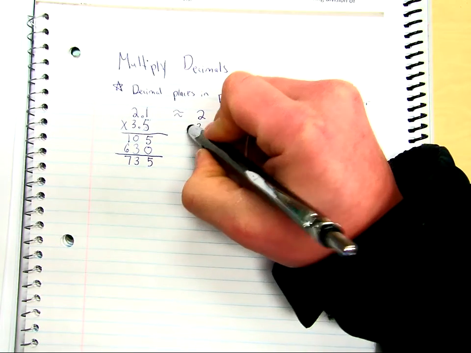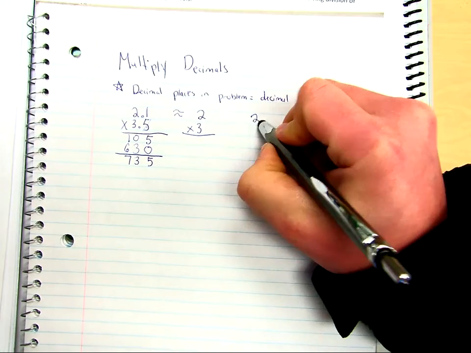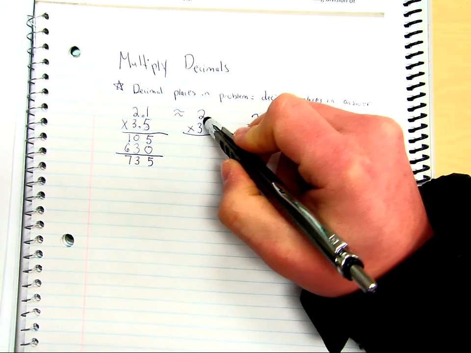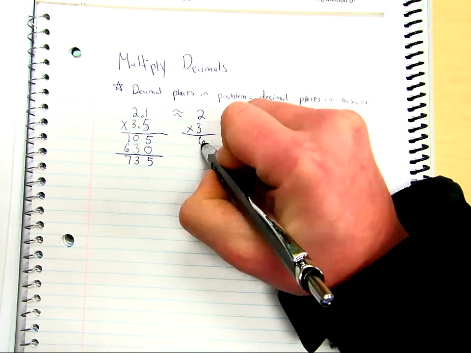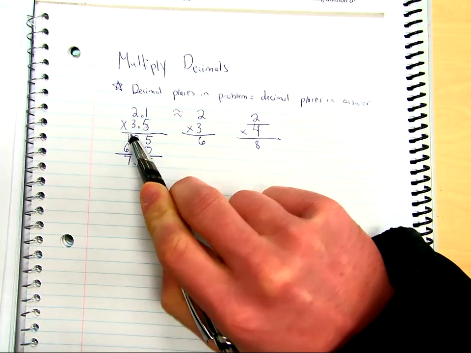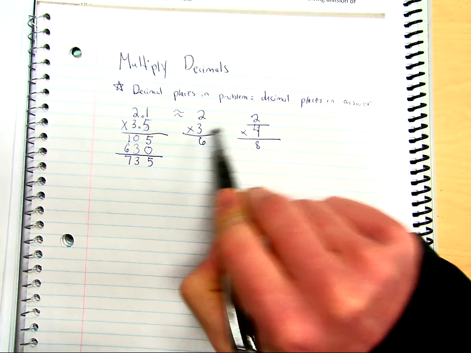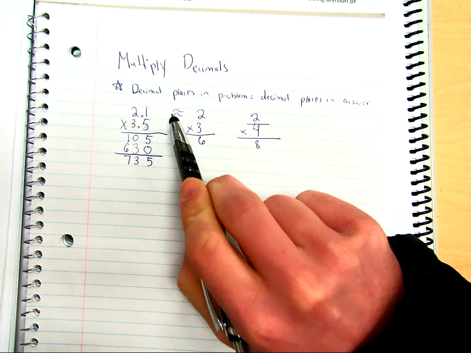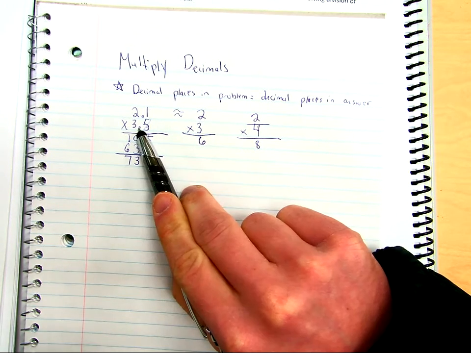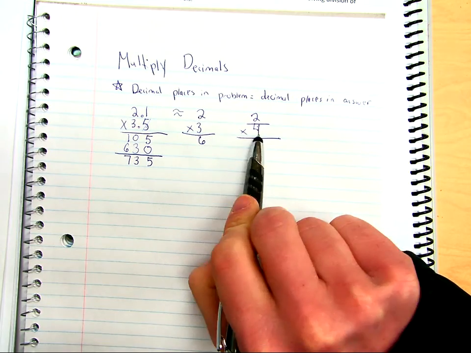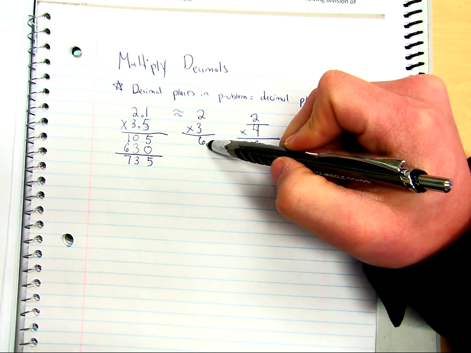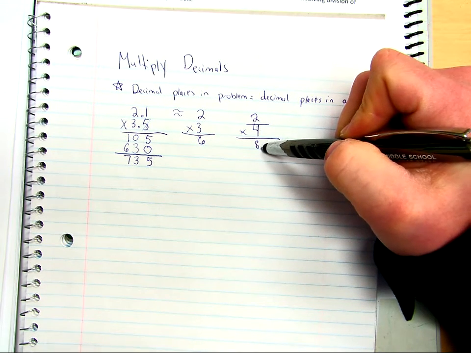So I'm going to show you something like this. If this was 3, 2 times 3 is going to give me 6, and 2 times 4 is going to give me 8. What I figured out here is 3.5 is between 3 and 4, so I rounded this to the nearest whole number, which is going to be 2. Then I said this one's right in between 3 and 4, so let's do times 3 and times 4. So if I solved a similar problem, 2 times 3 is going to give me 6, 2 times 4 is going to give me 8.